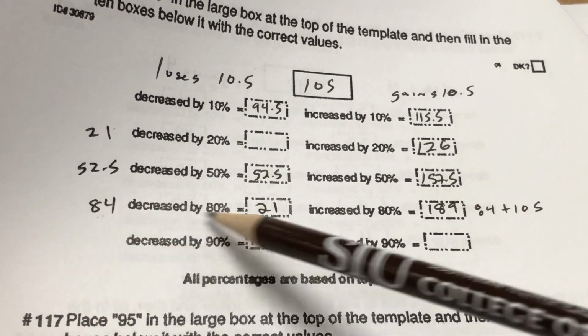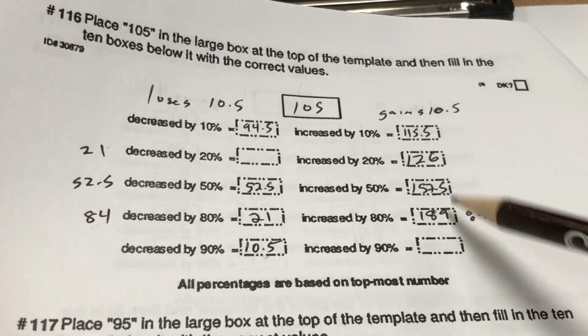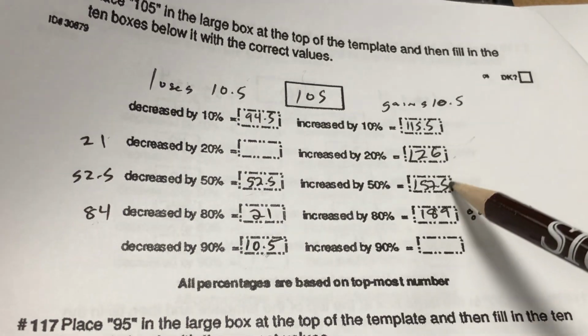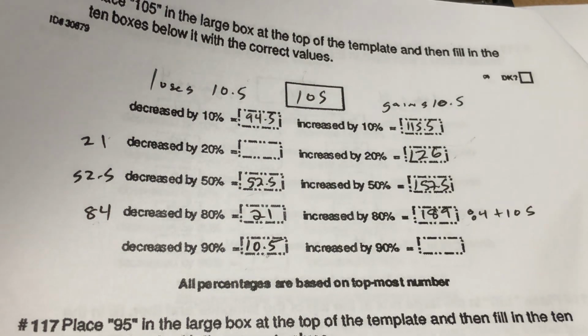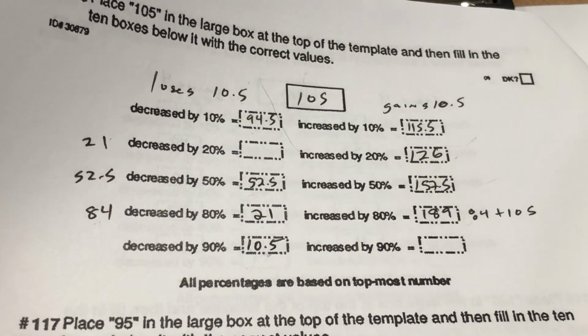So that's what I'm losing. 105 minus 84 gives me that. All right, so here I'm gaining 21. I'm gaining 52 and a half. I'm gaining 84. That's how I'm getting those numbers. Here, obviously, I'm going down 10 and a half, or I'm adding 10 and a half to it.